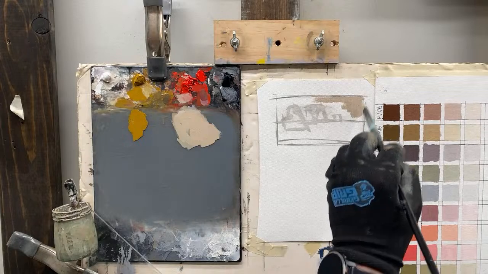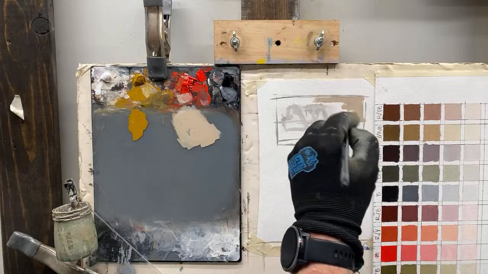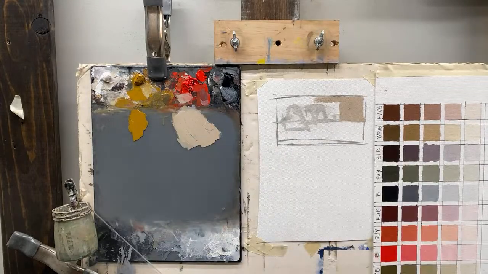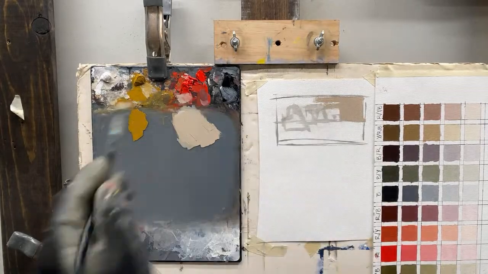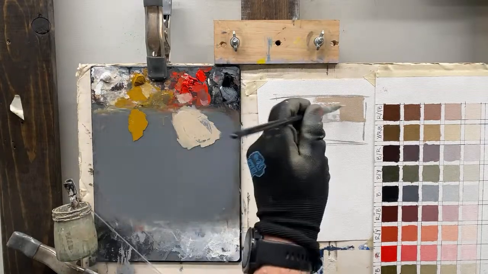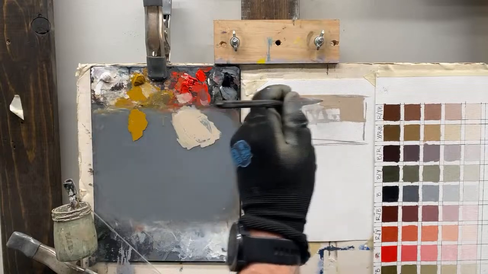So I'm really going to be strict. I'm limiting myself, trying to control myself in terms of the details here. I want it to be just those two shapes first. I want a sky plane.